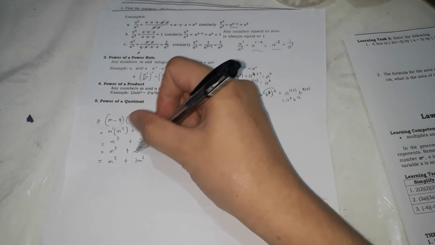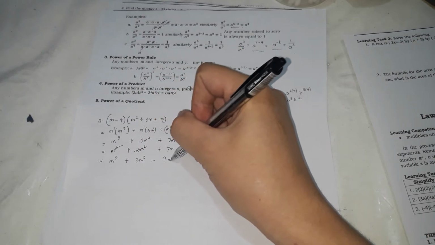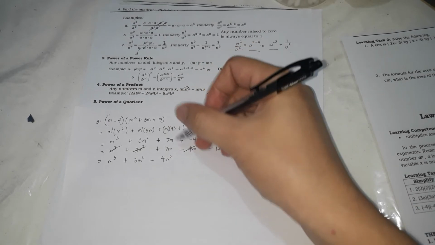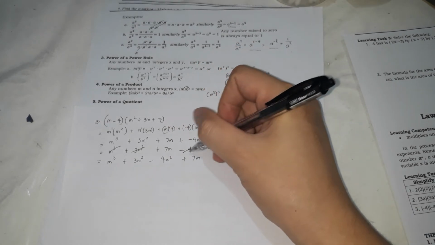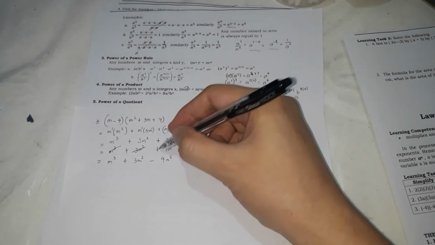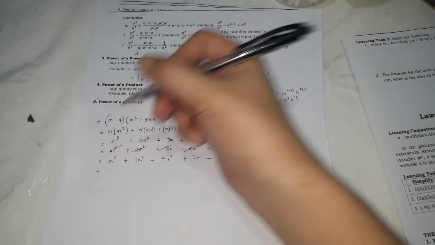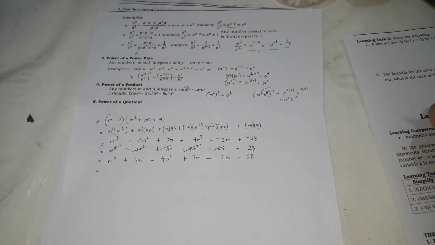So, may m squared dito, may m squared din dito. So, negative 4m squared. Dito, 7m. After ni m squared, ang mga may m lang. Minus 12m. Tapos minus 28. So, combine like terms. May pwede bang ma-plus?